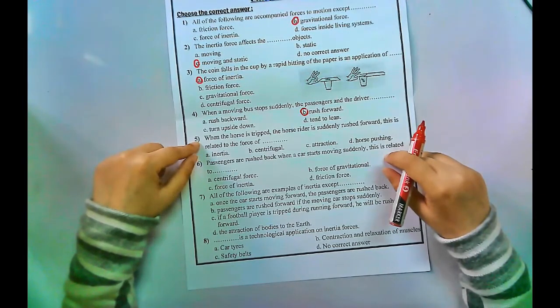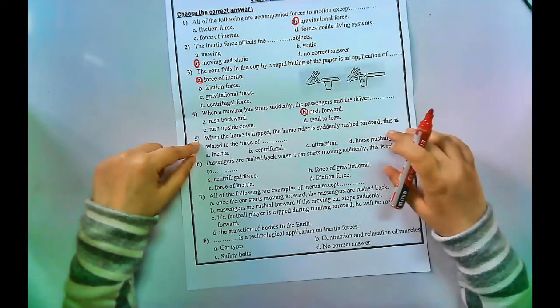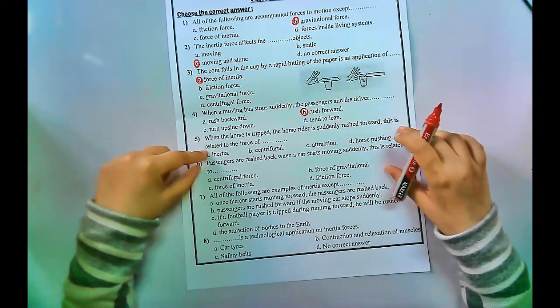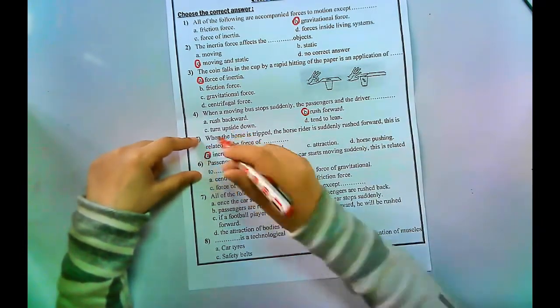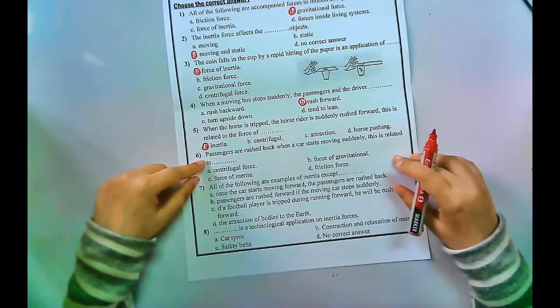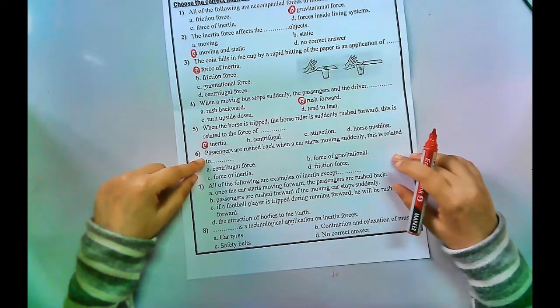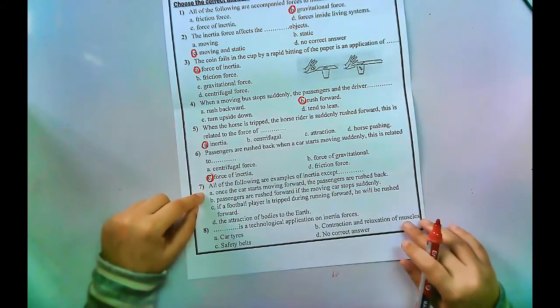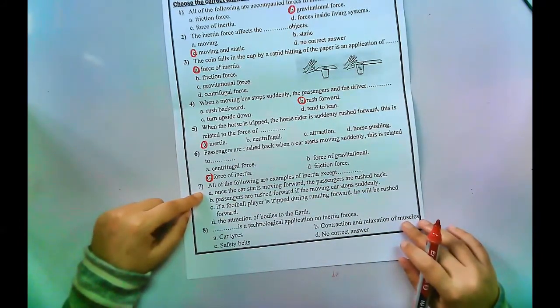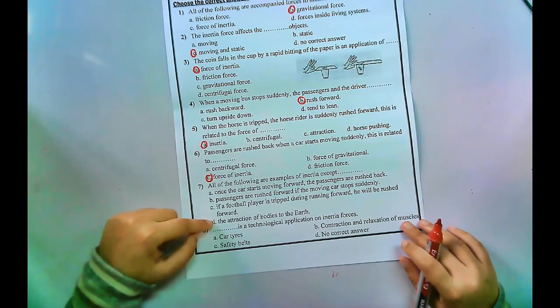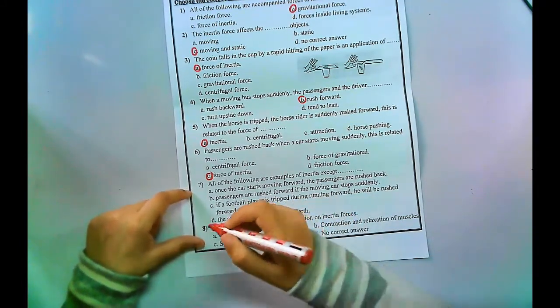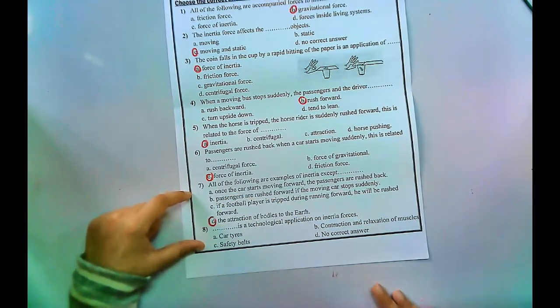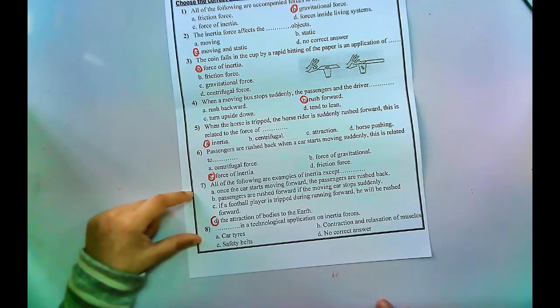When the horse trips, the rider suddenly rushes forward. This is related to the force of inertia. Passengers rush backward when a car starts moving suddenly. This is also related to the force of inertia. All the following are examples of inertia except the attraction of the body to the Earth. This is related to gravity, not inertia.